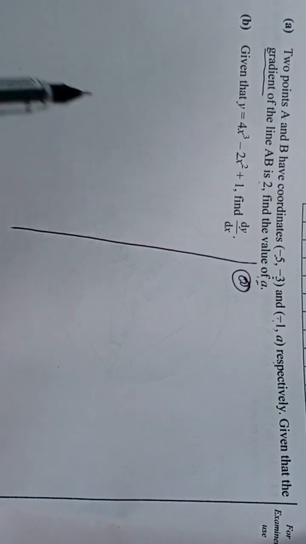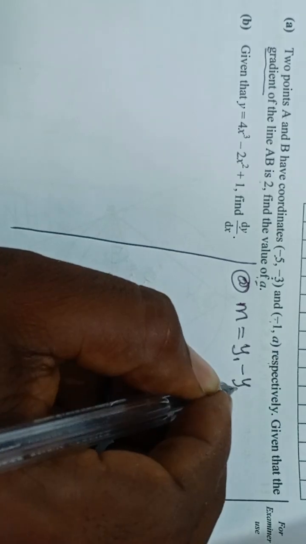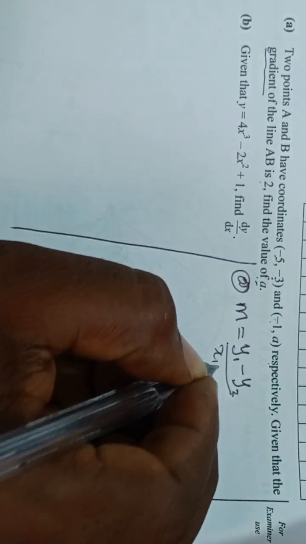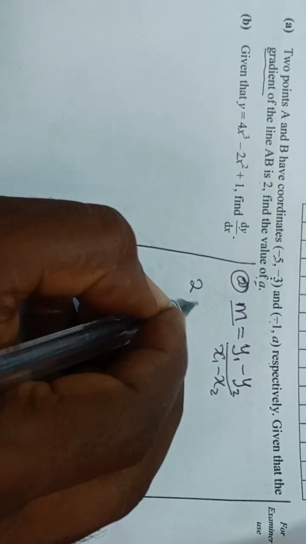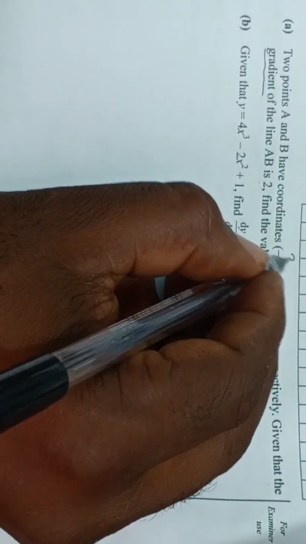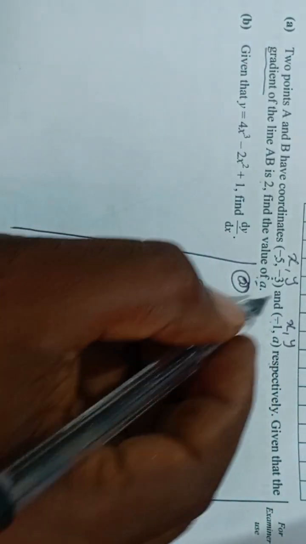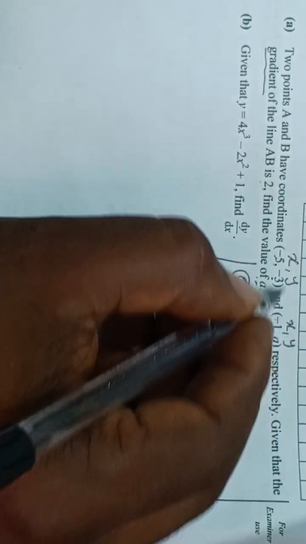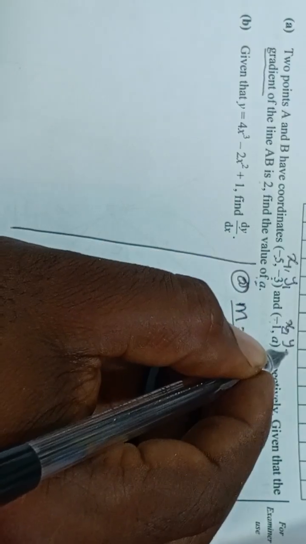So we have been given coordinate A, it is (-5, -3). Coordinate B, it's (-1, A). So gradient is equal to y1 minus y2 over x1 minus x2. The gradient is given to be 2. Remember that a coordinate is (x, y). So this can be x1, y1, x2, y2, or this can be x1, y1, x2, y2.